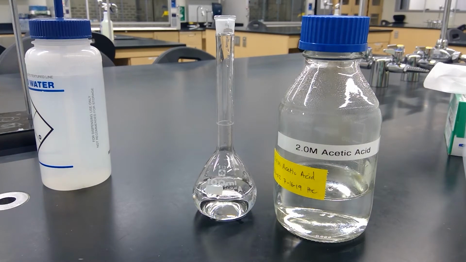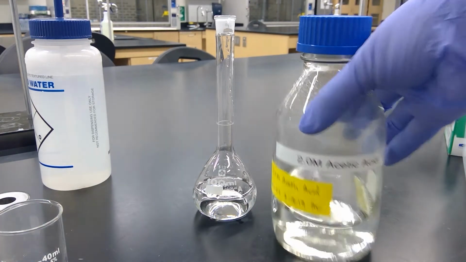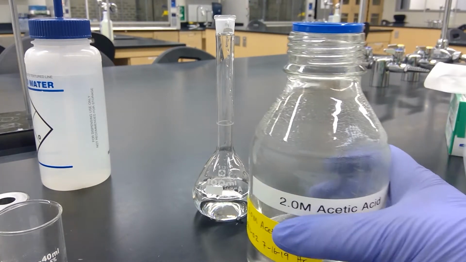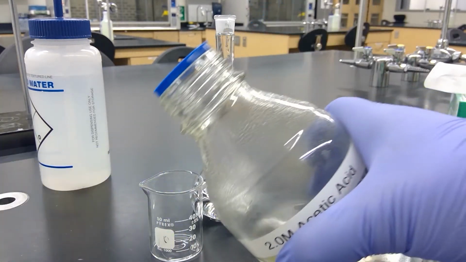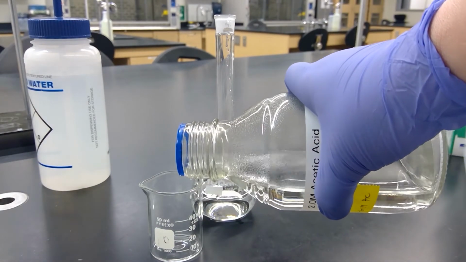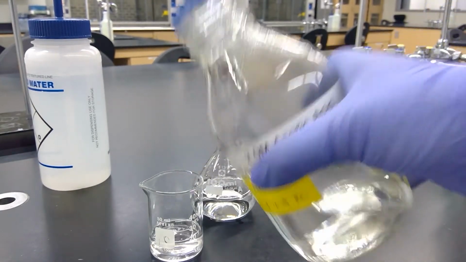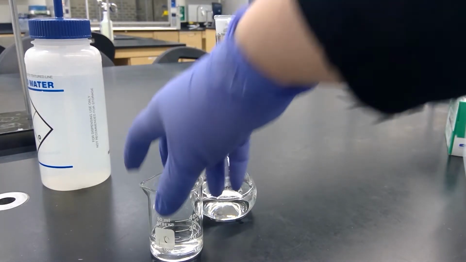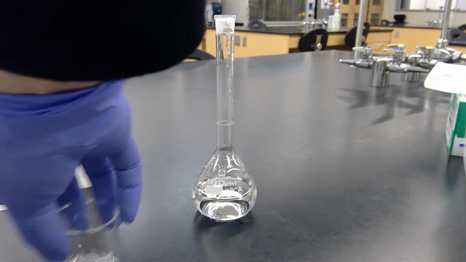And we don't need much, but I don't want to tell you the volumes because you're supposed to calculate that yourself. But I'm going to just pour out a little. So this is the stock acetic acid.